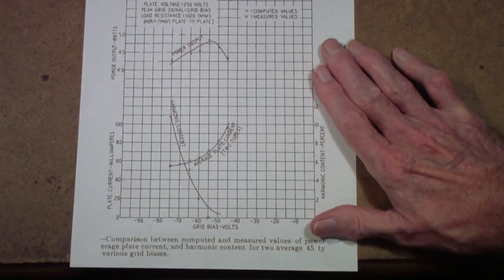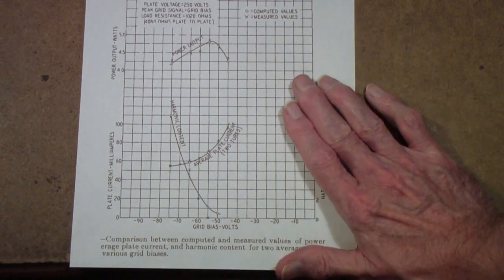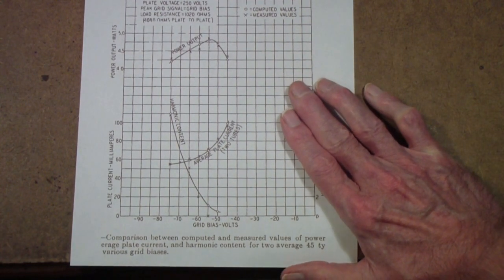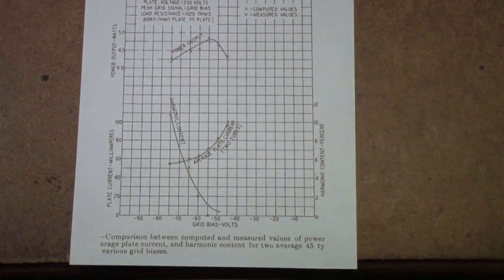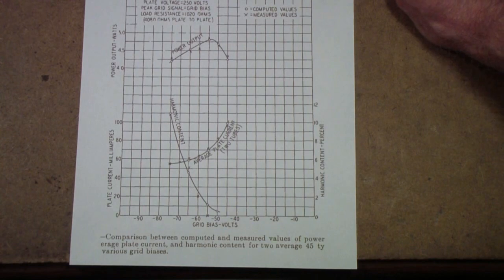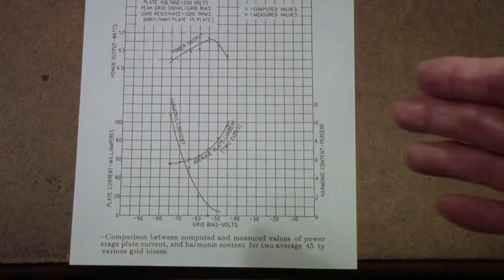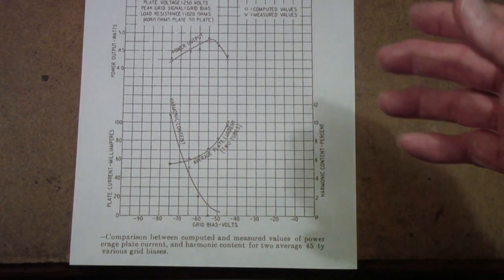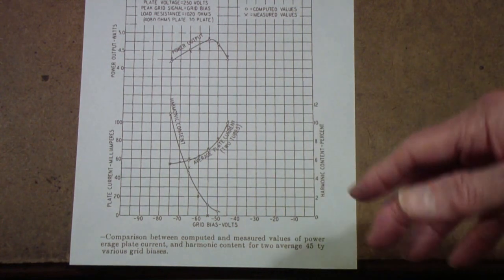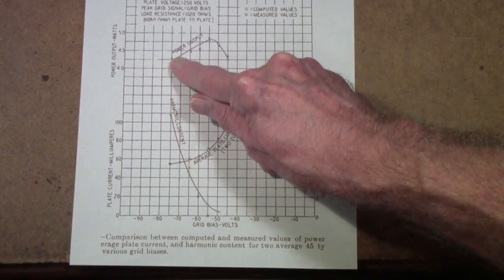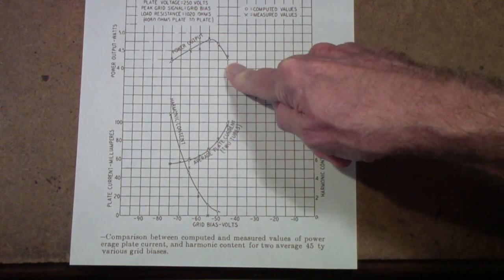So why, or maybe more importantly, what does that give us that we wouldn't ordinarily have? Well, this is a chart of a type 45 tube. And a type 45 is a pretty old tube, but because it appears in a number of the older tube books, I'm using it here. This is the effective power output.